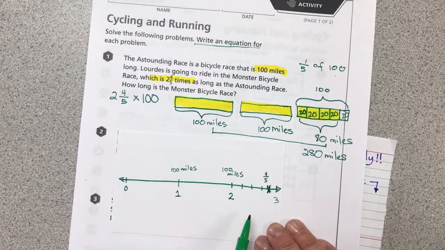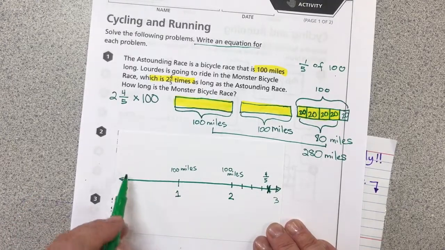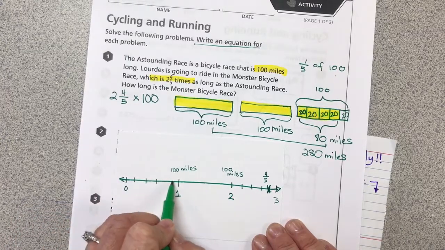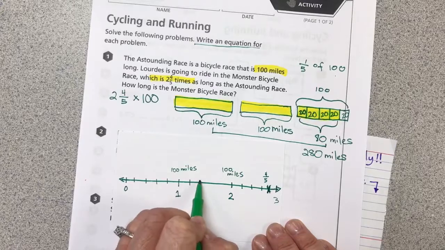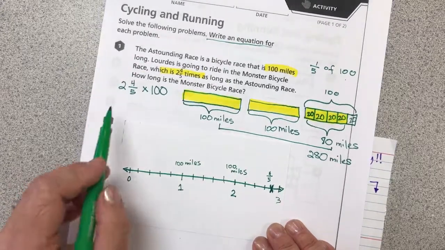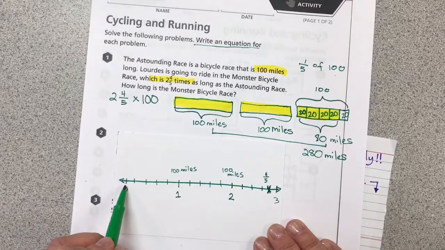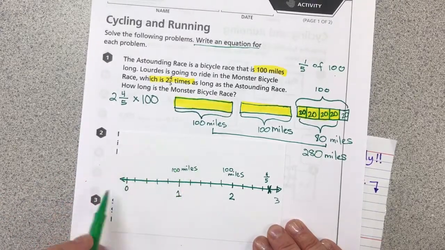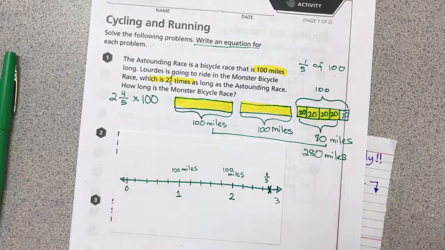And then the same goes, so we know that there are 5/5 in each whole, and since we're working with fifths, it's kind of nice to stick with that. And the way that I tend to work this out is to show the jumps. You can either do it on the top or the bottom, whichever works for you.